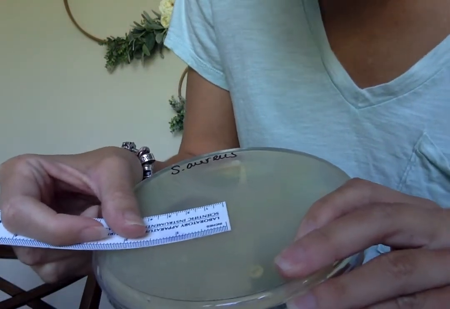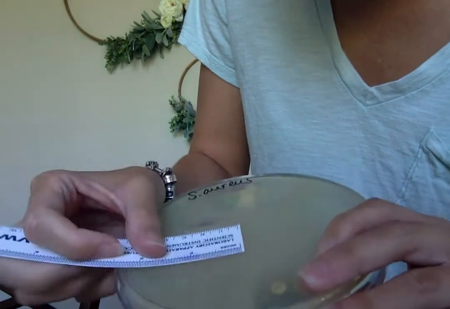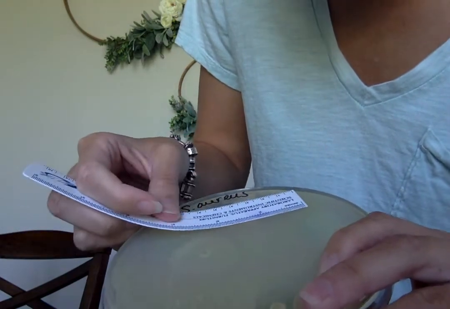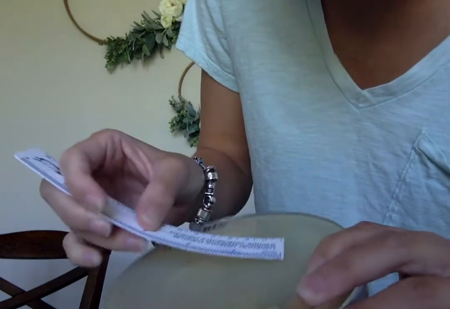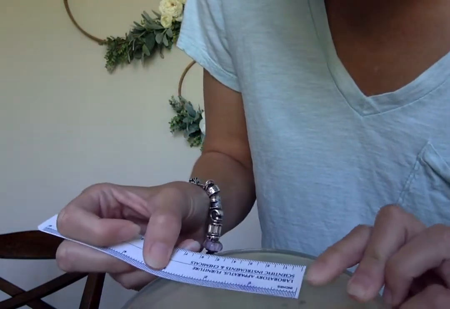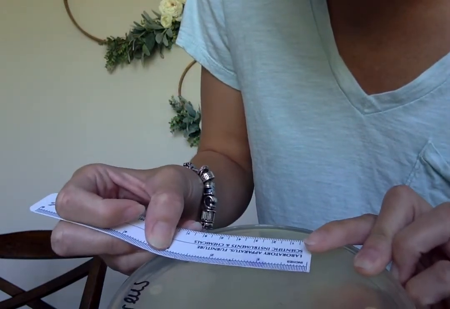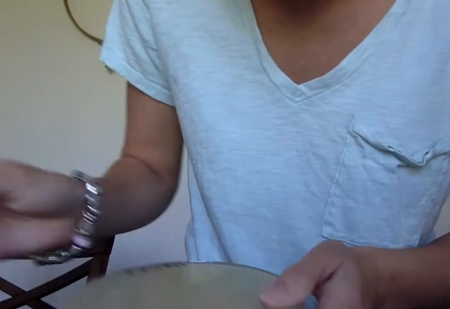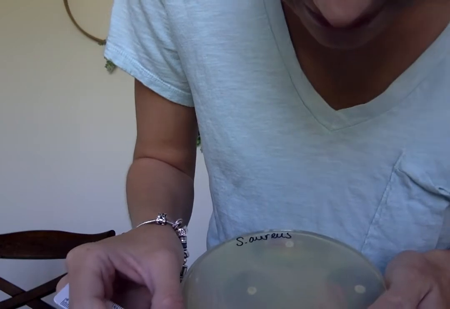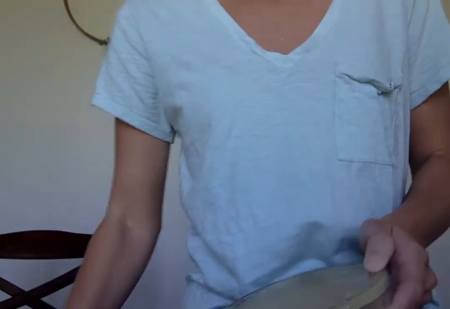Gentamicin is like 35. Penicillin, which of course works on gram-positive organisms really well, is at 55. Erythromycin is 45. And tetracycline is like 35. So all of these are very, very large zones.